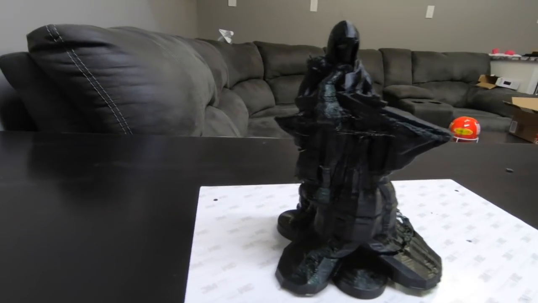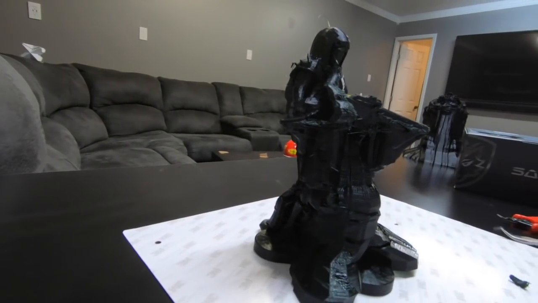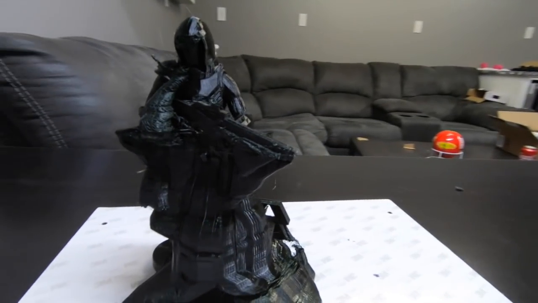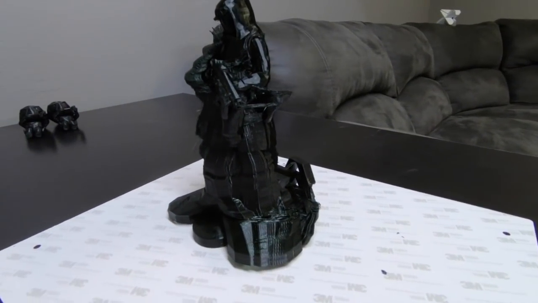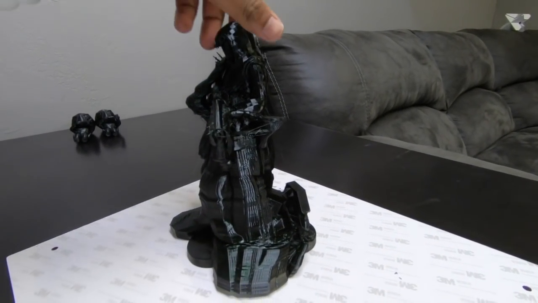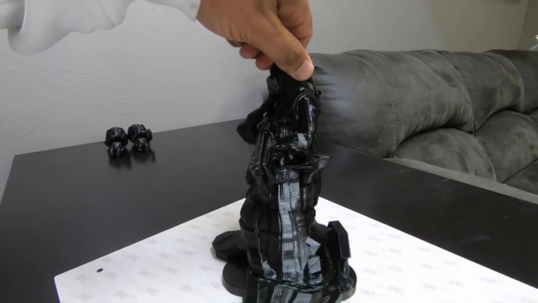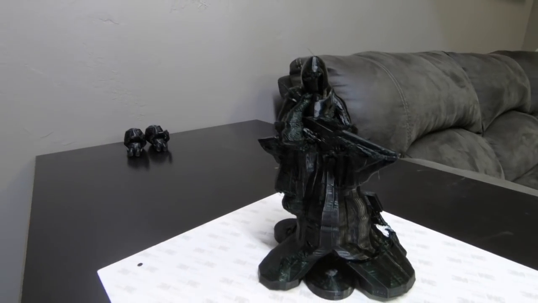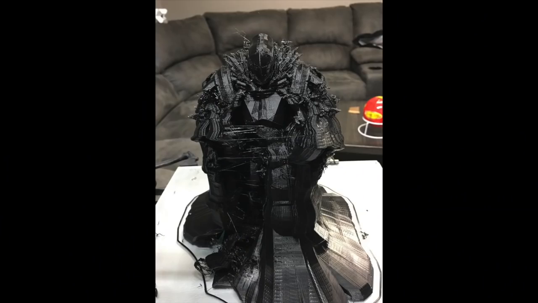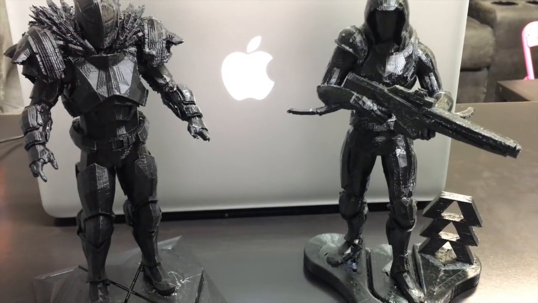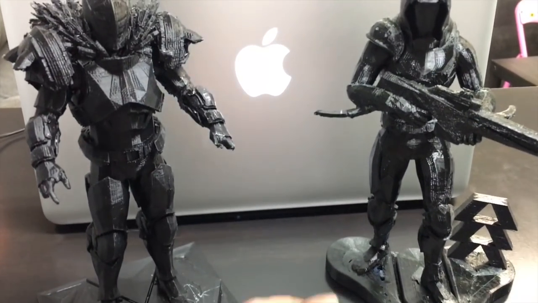Alright, so here's an end result with the tree support. As you can see, not looking very pretty at the moment. There's also one in the background, which we'll go over in a little bit. This was printed with PETG, not regular PLA. As you can see, it's a little bit shinier, but I went ahead and removed this as well. Another model that I printed was this one. Unfortunately, I don't have the video for it, guys, so sorry about that. So this is the other model that I printed.